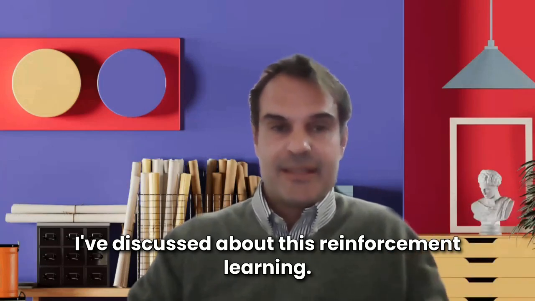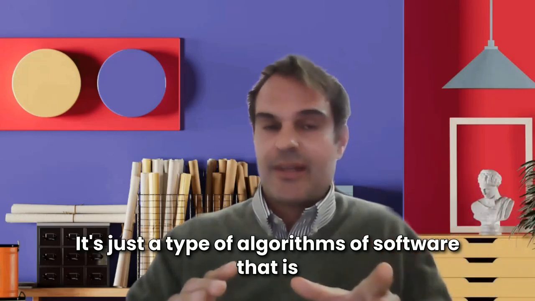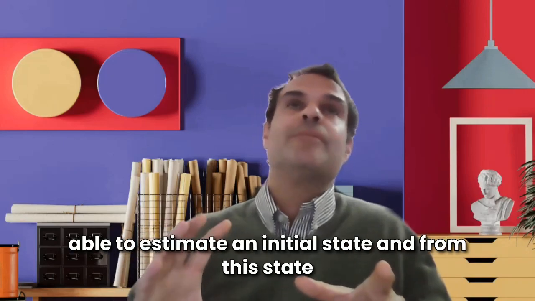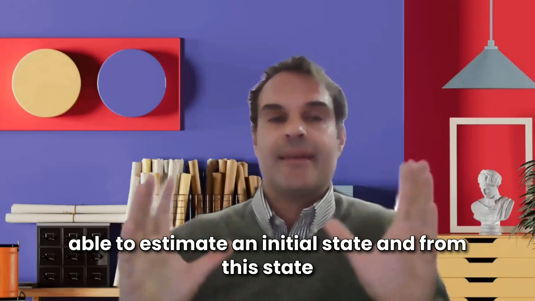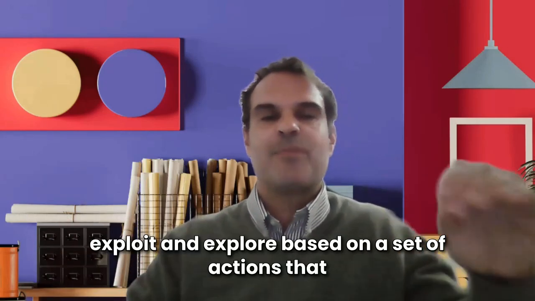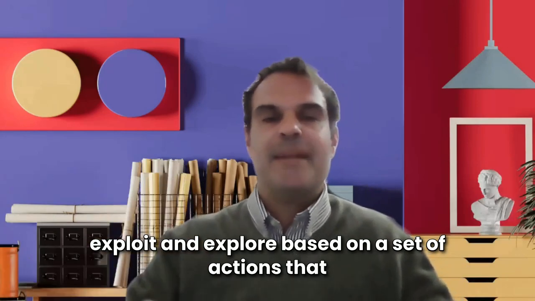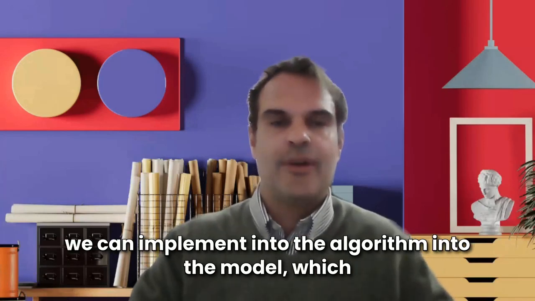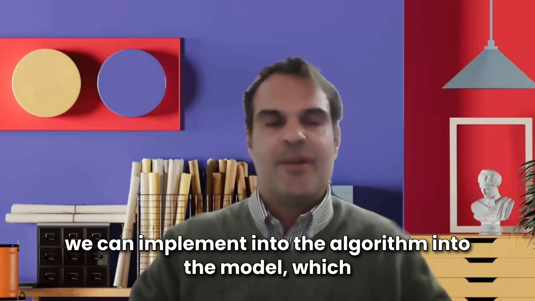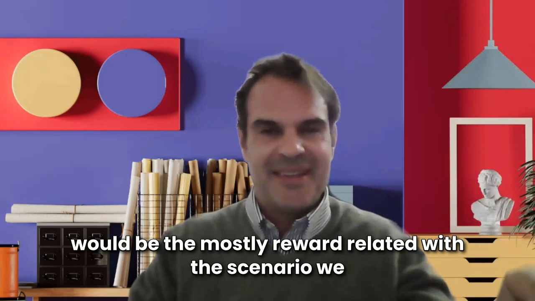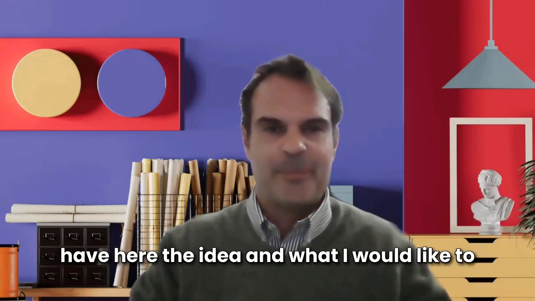I've discussed this reinforcement learning. It's just a type of algorithms of software that is able to estimate an initial state, and from this state, exploit and explore based on a set of actions that we can implement into the algorithm, into the model, which would be the most rewarding related with the scenario we have.